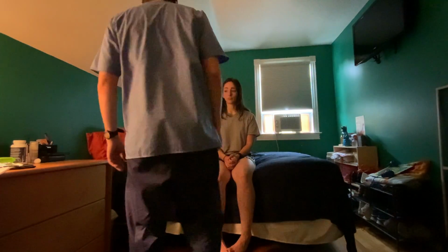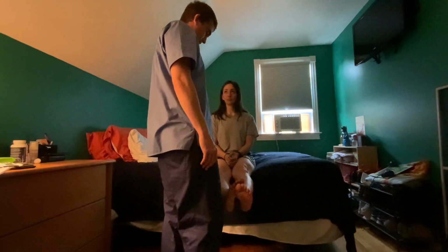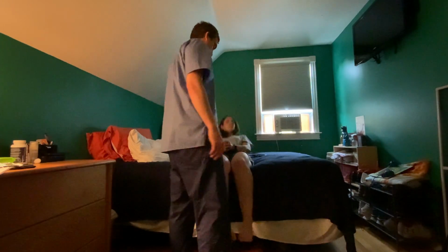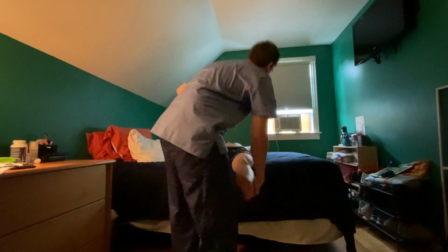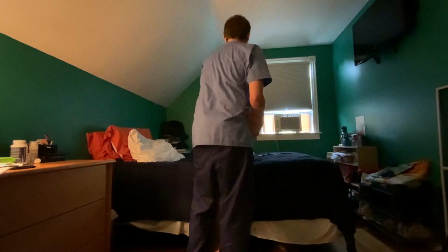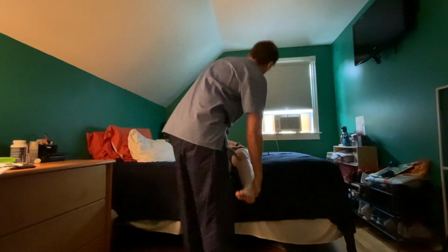Next, we're going to be assessing range of motion. Can you extend? Awesome. Now I'm going to have you lay down. Testing the hips range of motion here. Ready? Just come up, be loose. Bring the knee up to your chest all the way. Awesome. Good. On this side.